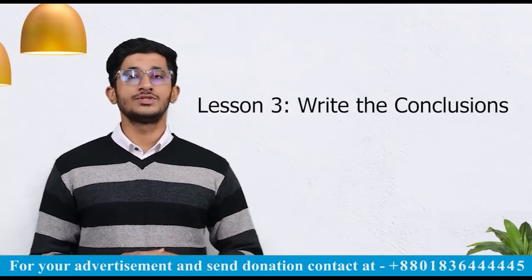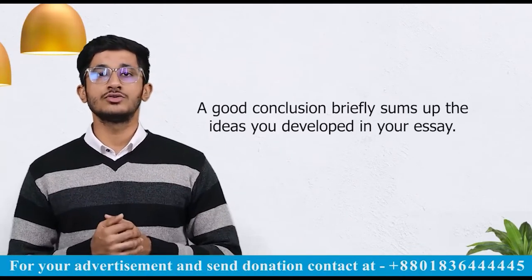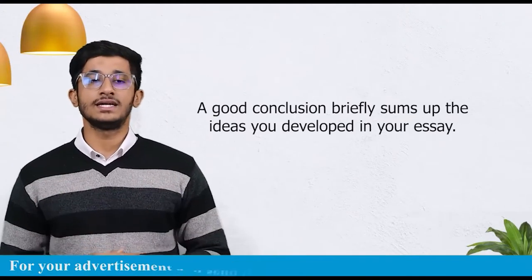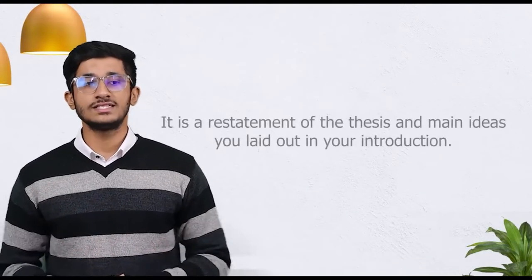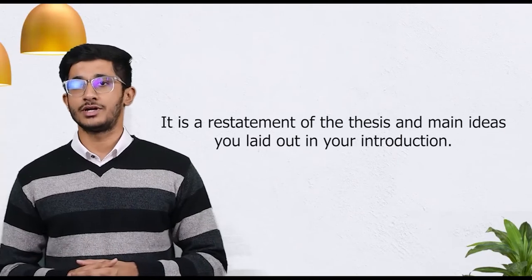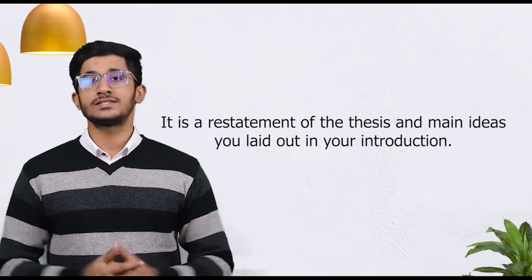So finally, we come to the conclusion. A good conclusion briefly sums up the ideas you have developed in your essay. So it is basically a restatement of the thesis and the main ideas you laid out in your introduction. In some parts, it is similar to your introduction. In your introduction, you are talking about the thesis and the main ideas, and in your conclusion, it's basically the summary of the whole essay. And you are restating your thesis and the main ideas.